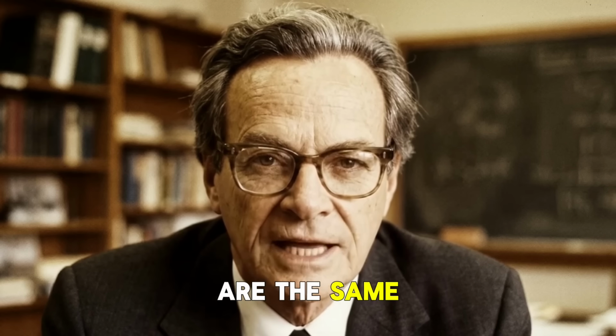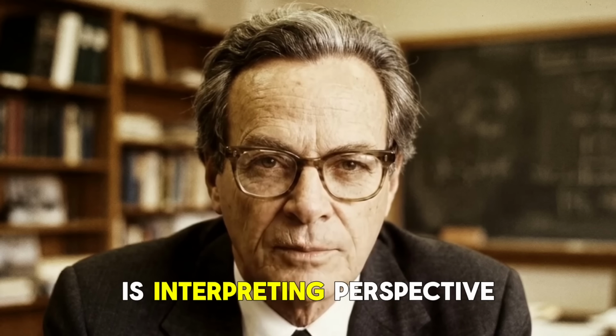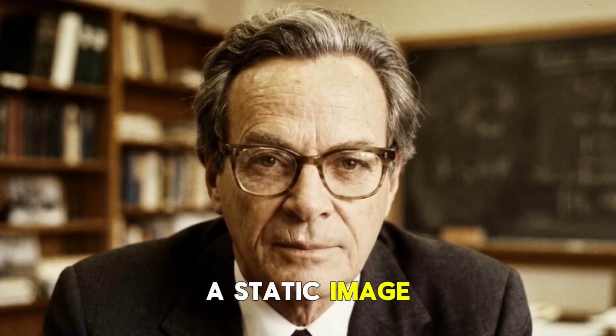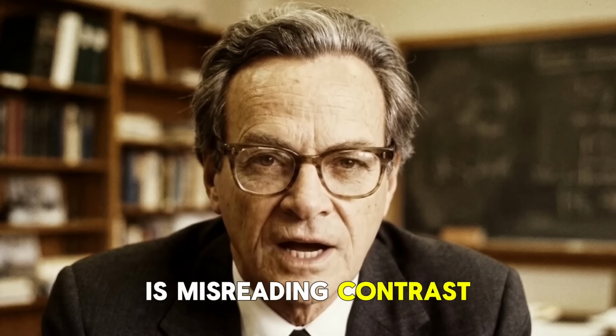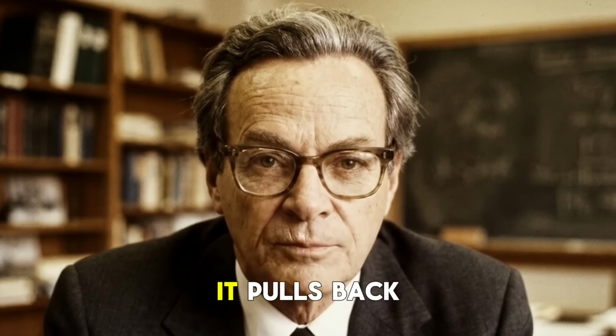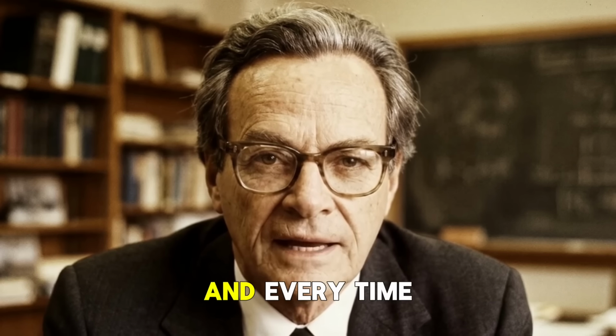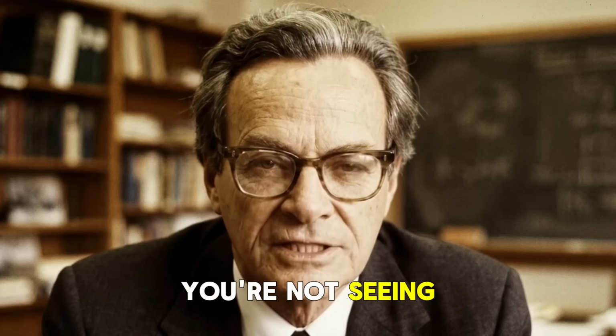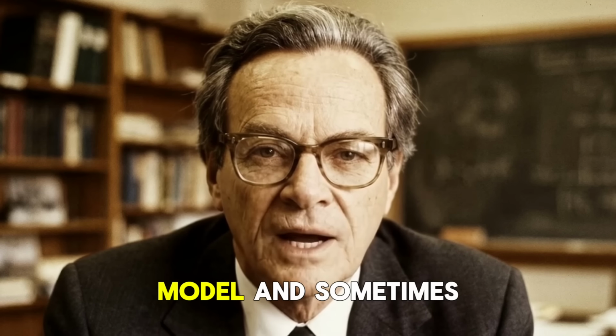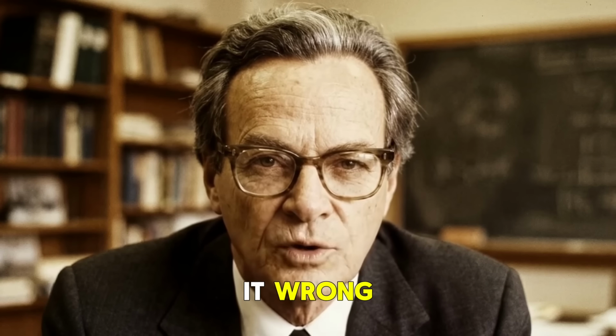Two lines that are the same length look different because the brain is interpreting perspective cues. A static image appears to move because the brain is misreading contrast boundaries as motion signals. The illusion reveals the construction. It pulls back the curtain just for a moment and lets you see the machinery at work. And every time you fall for one, it's proof that you're not seeing reality. You're seeing a model, and sometimes the model gets it wrong.